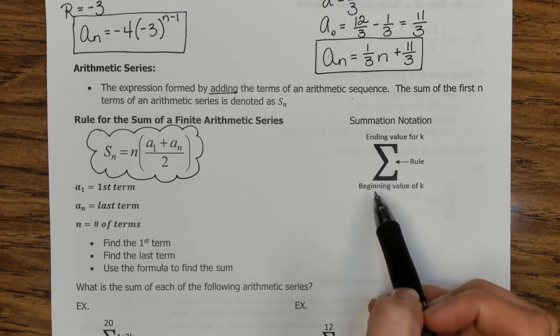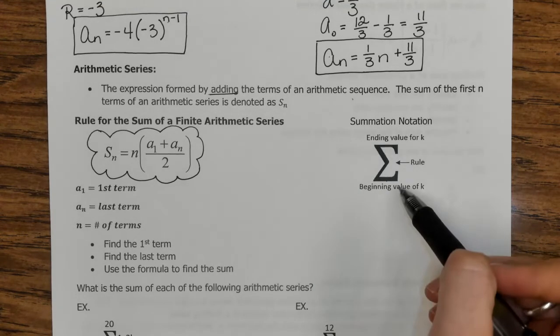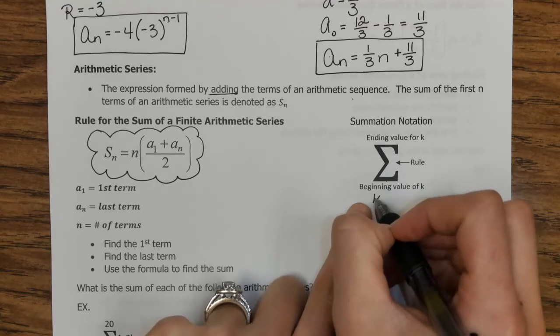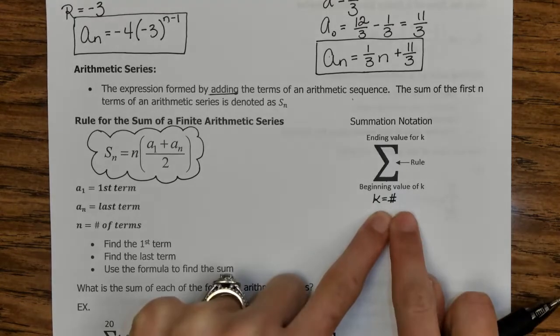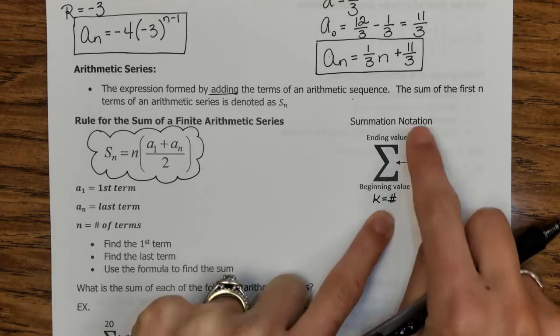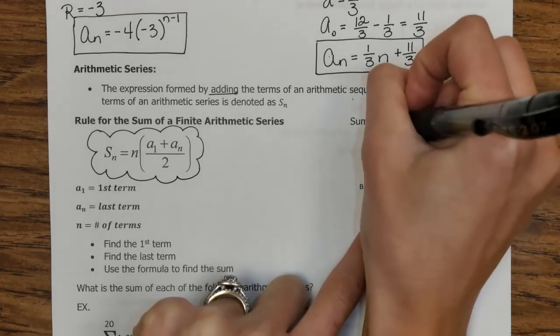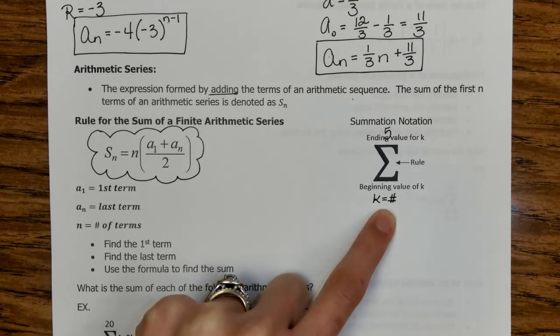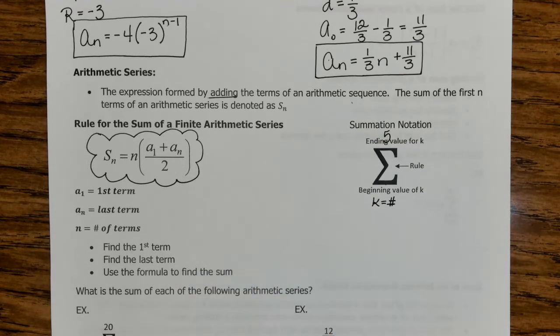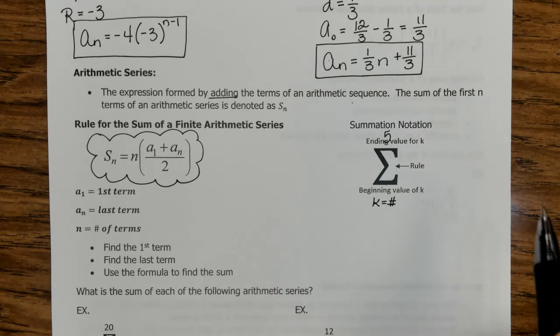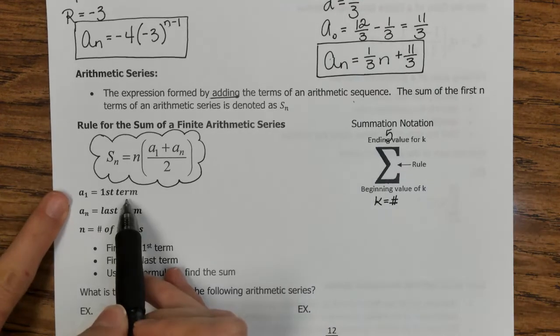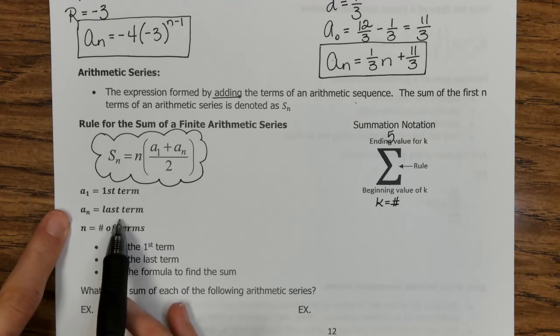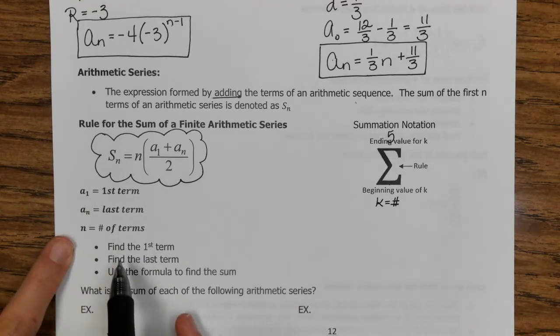Okay, so the template of summation notation is I'm going to have k equals a number. Okay, that number is your beginning value. Then you're going to have a number, say just one single number. It could be 5, it could be anything. Okay, that's your ending value. So that's telling you you're adding the terms from this beginning term to this cutoff point, if that makes sense. And then your rule is basically the equation for the arithmetic sequence. Okay? So we know what our A1 is, first term. AN is technically our last term now. And then N is the number of terms.